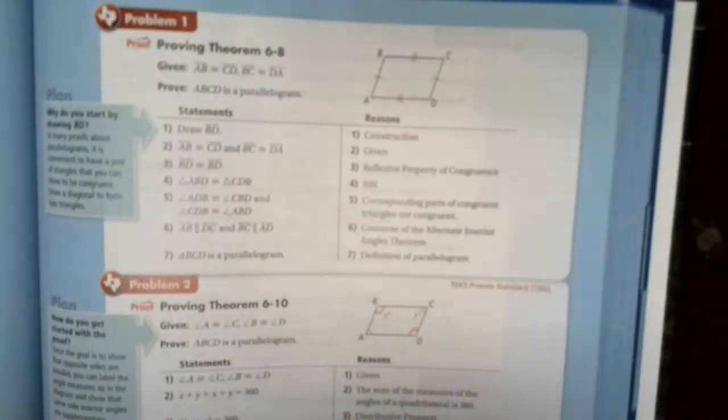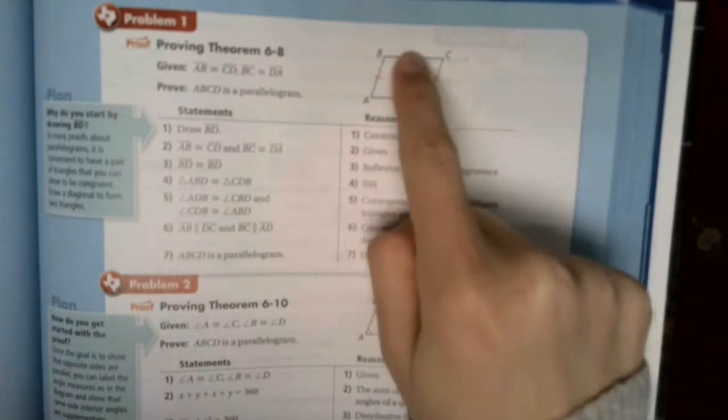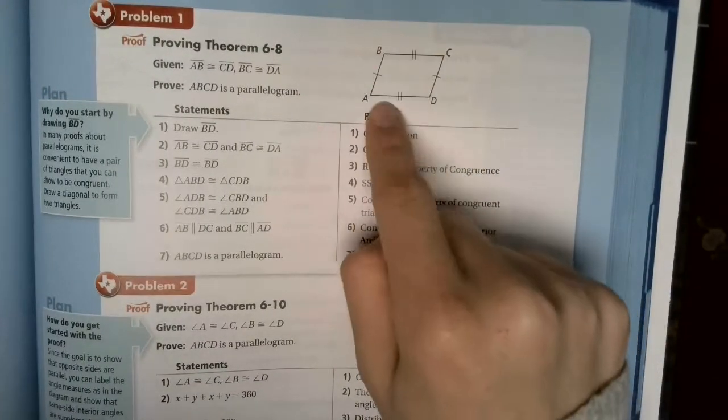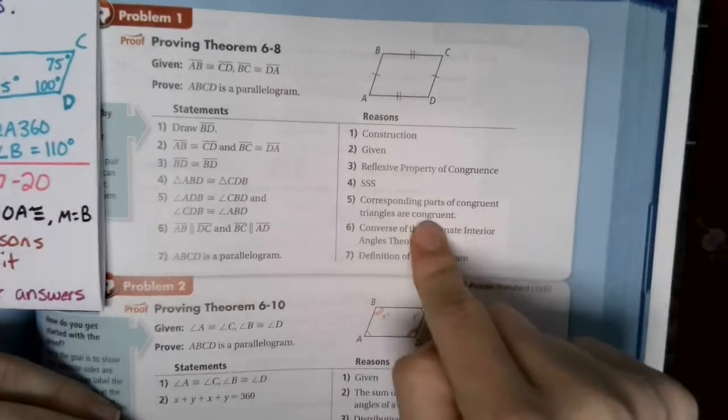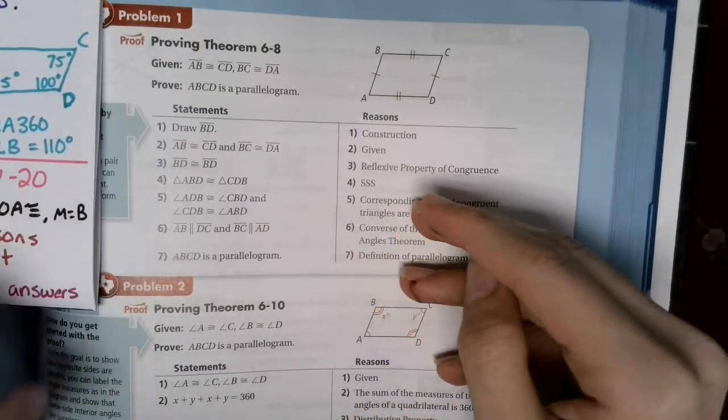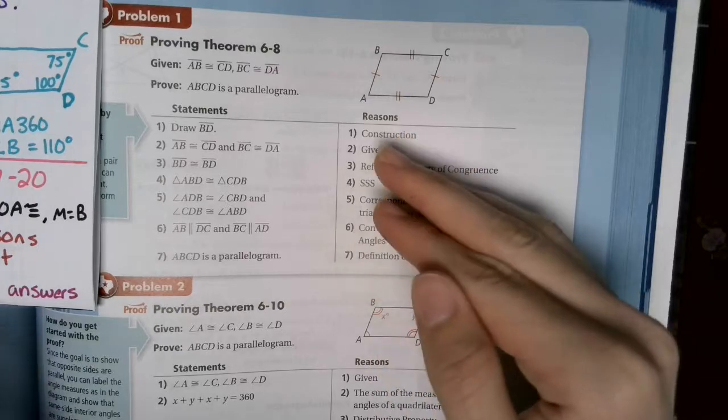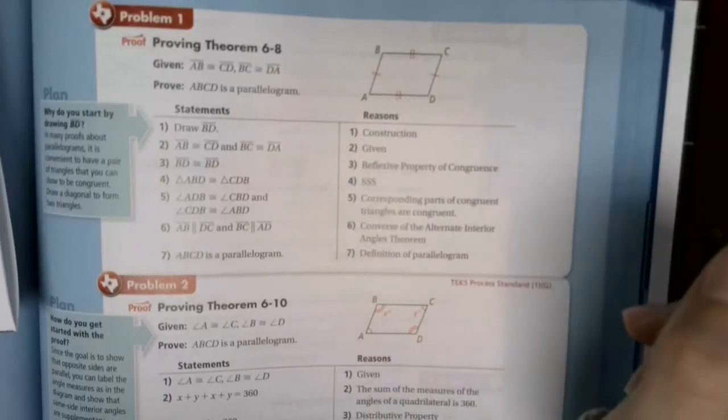So this first one, it gives us that opposite sides are congruent right here. So I can say, yes, this is a parallelogram, and it breaks it down in a lot of steps. Math Excel will do the same thing. But in all, we can just say, well, because opposite sides are congruent, I know that this is a parallelogram.